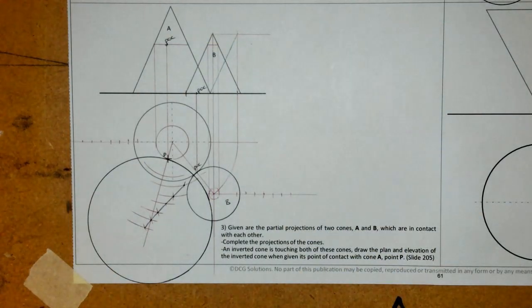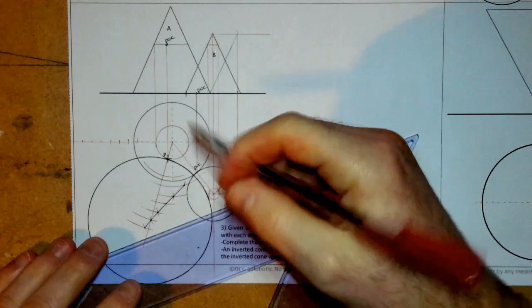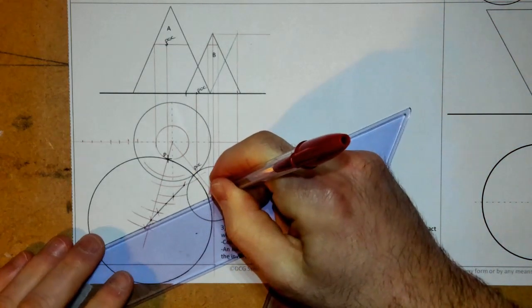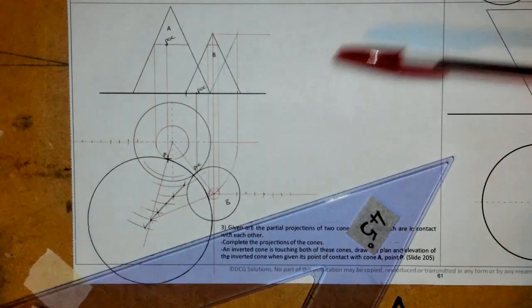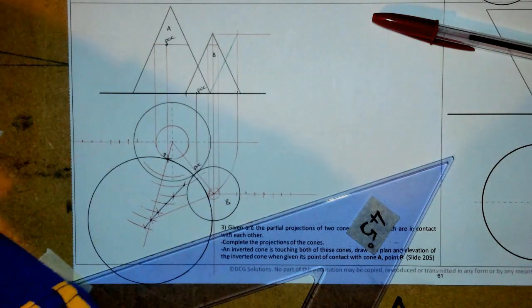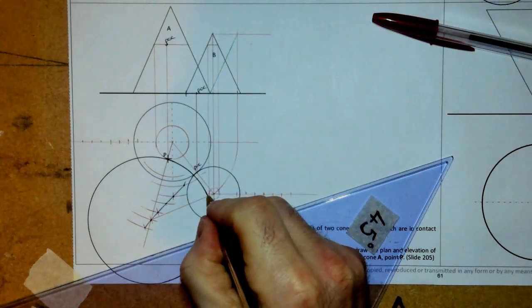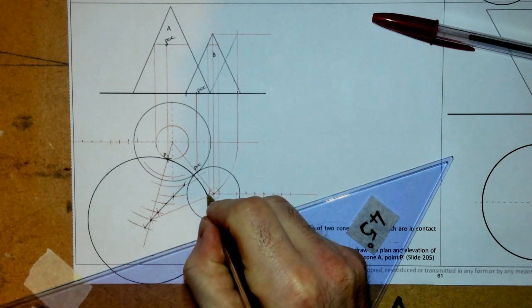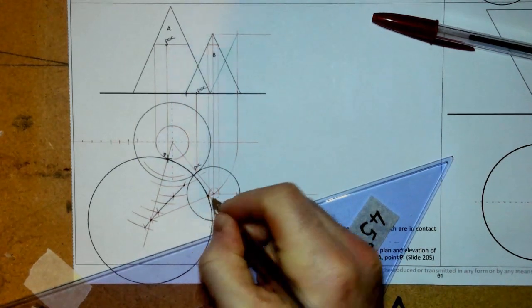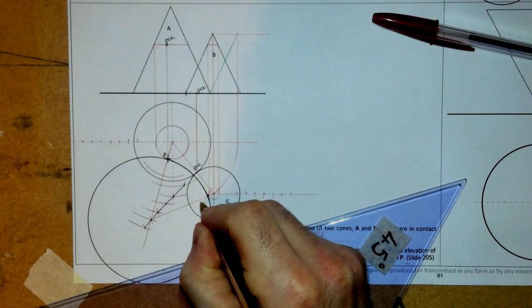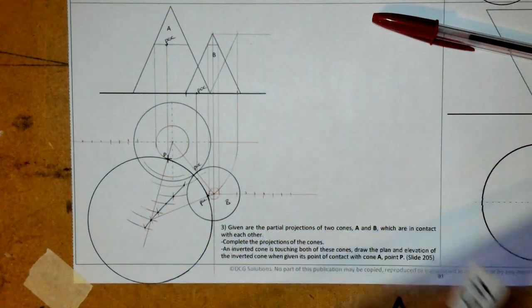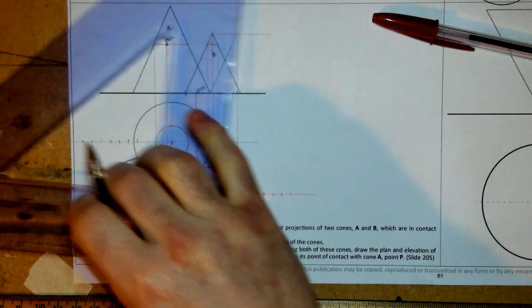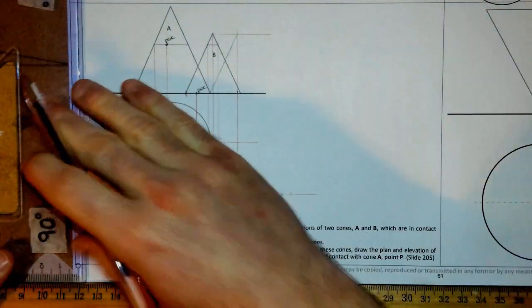And at that point there now, if I was to connect up this to this, we would have a point of contact right here. I think it was there, yeah, it'd be around there, and that would be another POC. And what we want to do now is project those up to our elevation.